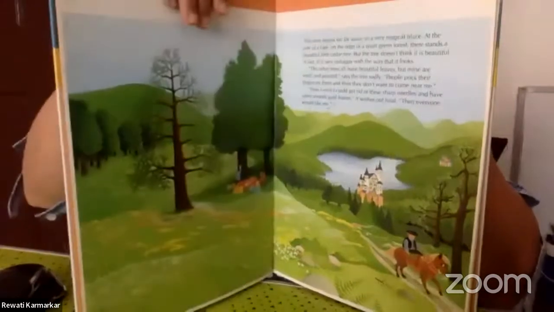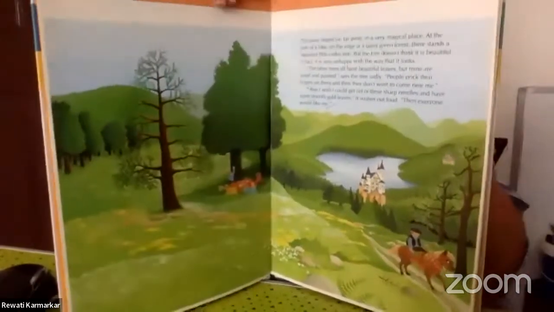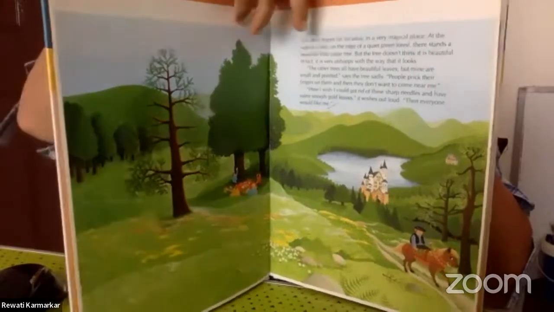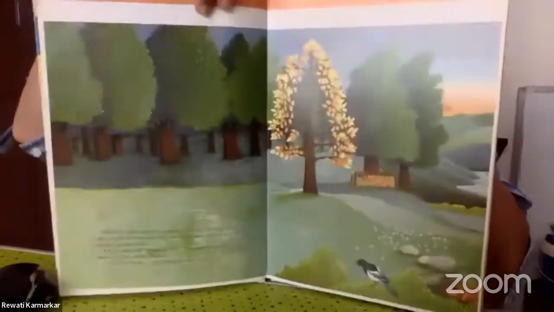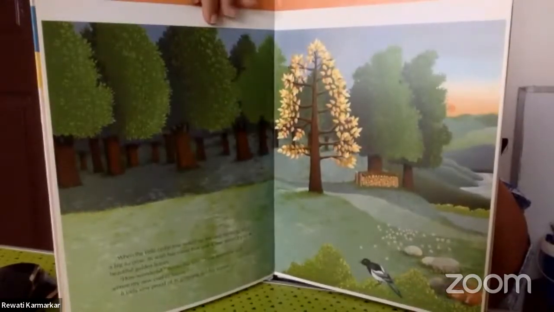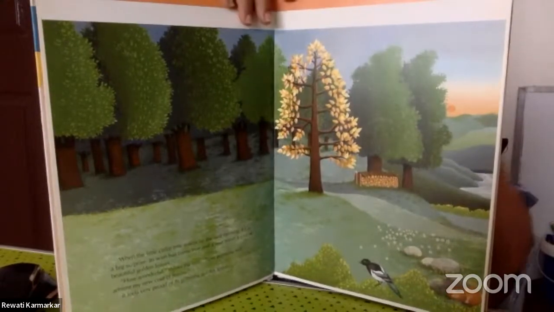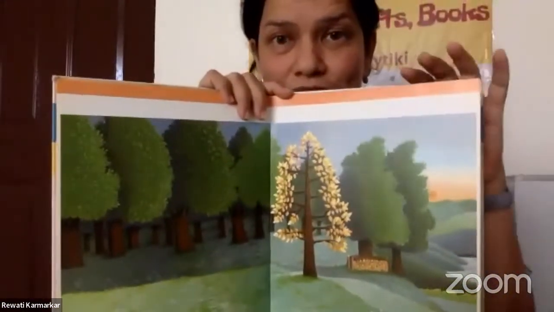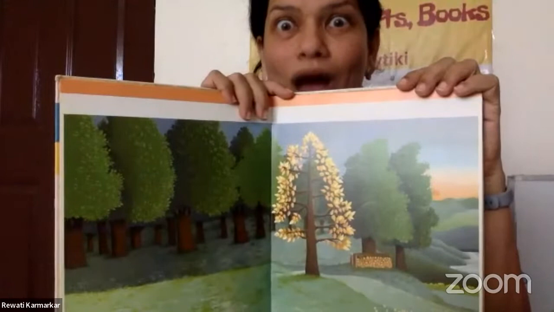Now let's see what happens. It happens to be a very magical time. So whatever the cedar tree wishes for, tang, it comes true. Look at the tree. It has all gold leaves on it. Look at that. Wow.